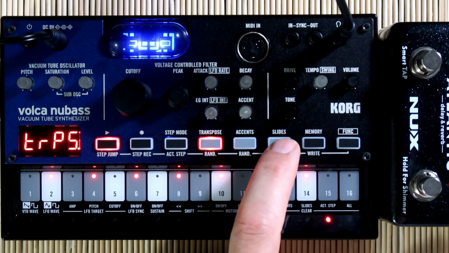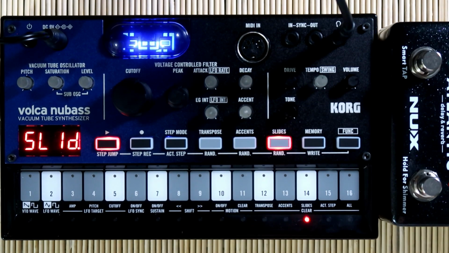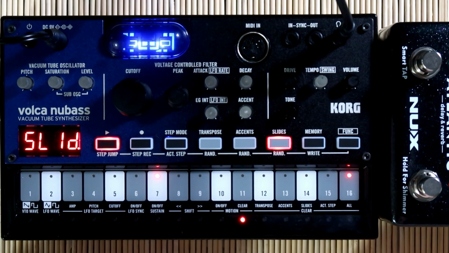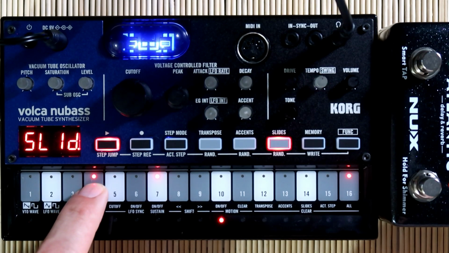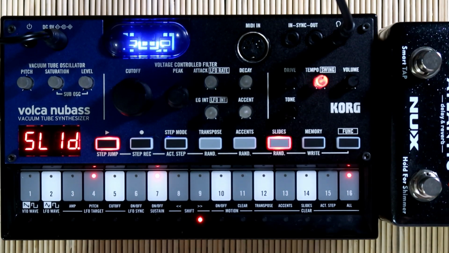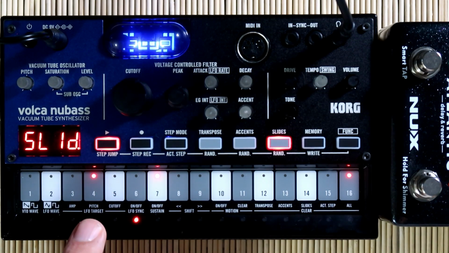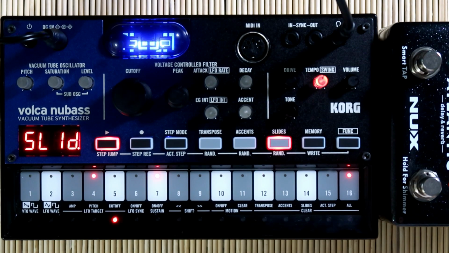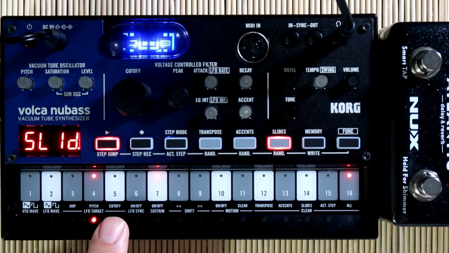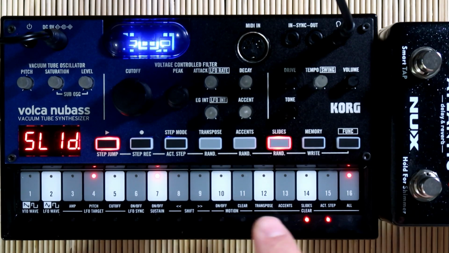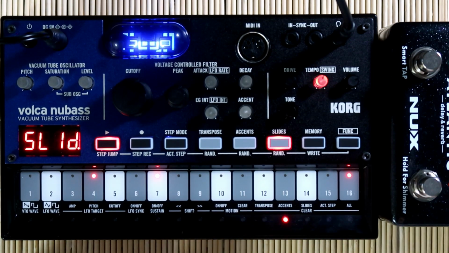Alright, and then now I'm going to do the slides. I'll try random on that. I'm going to put a few more in. And a slide can be a little bit confusing, but all it really does is it just says don't trigger the next note. Alright, so the envelope isn't triggered and the retrigger on the LFO is not fired off either. And then the pitch is gradually reached.